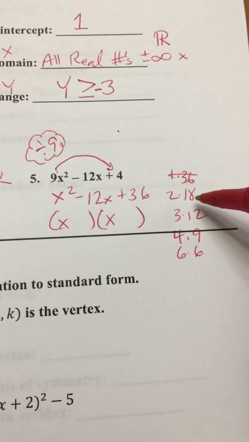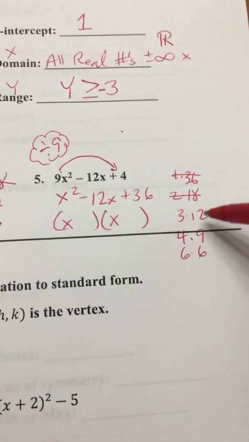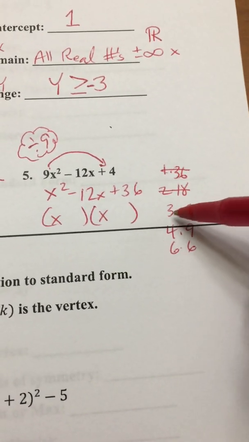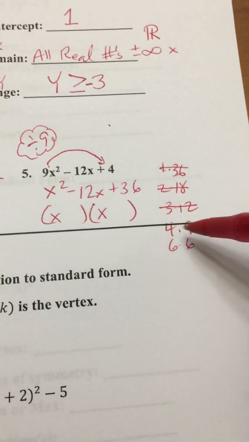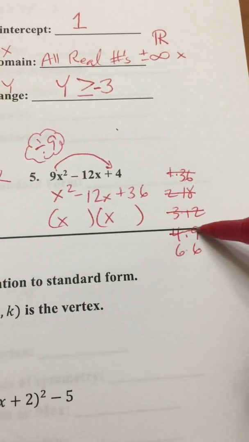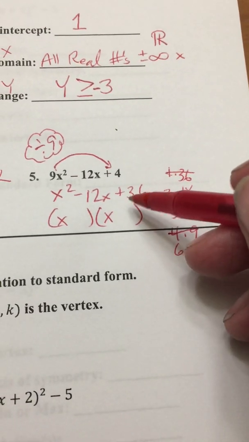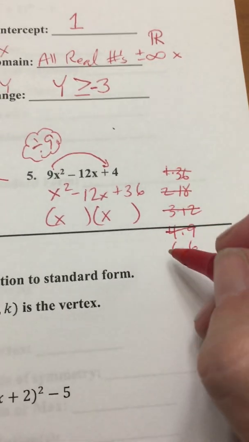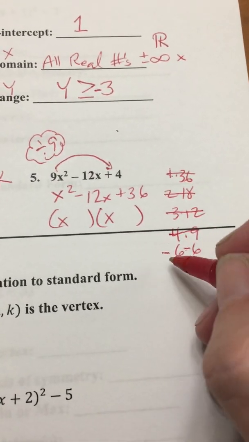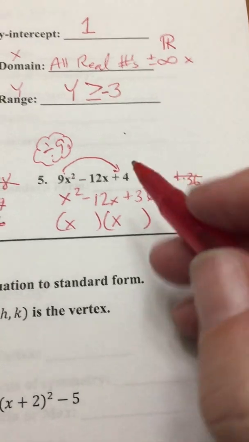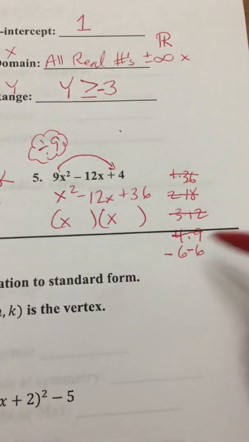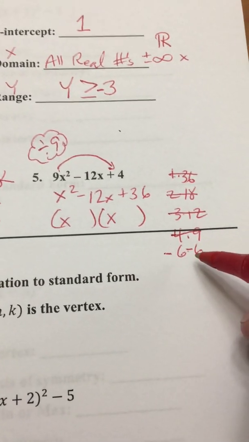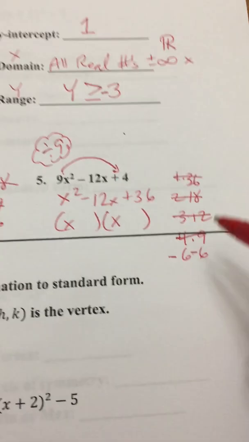37 and 35, nope. 20 and 16, nope. 15 and 9, nope. 13 and 5, nope. Ooh, if I add them, I get a 12. Perfect. Now, to get a negative 12, I think they both need to be negative. Let's try that. Negative 6 plus negative 6 in the calculator should tell you negative 12. And then when I multiply them together, I get a positive 36. Is that what I want? Yes.